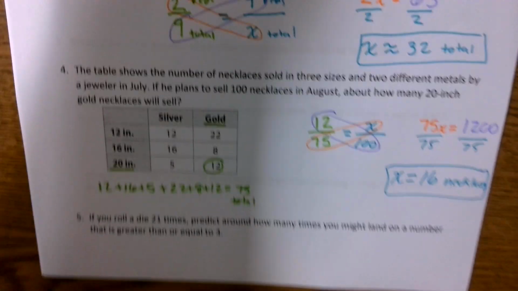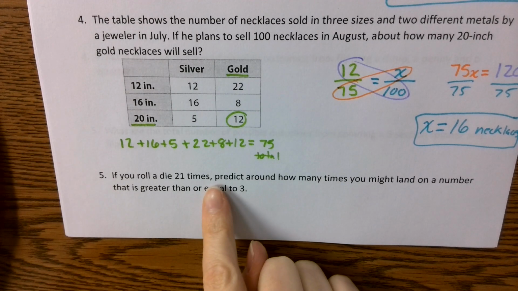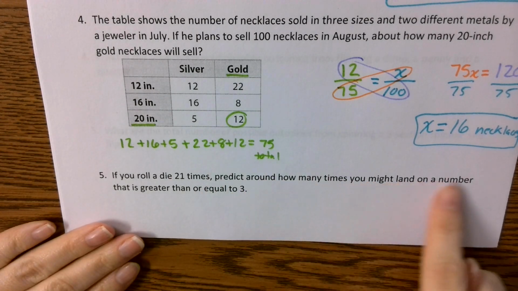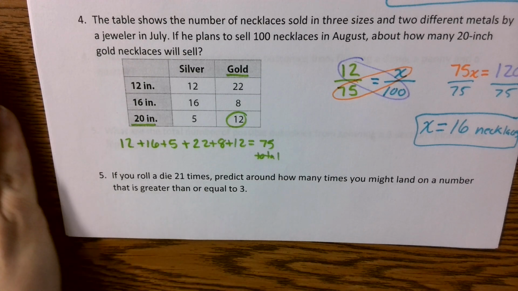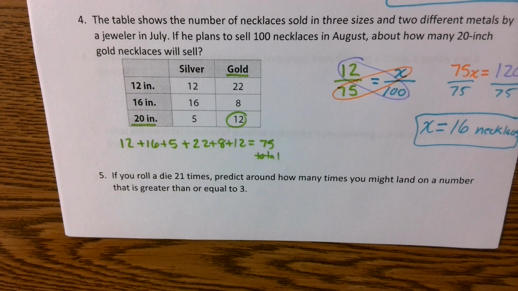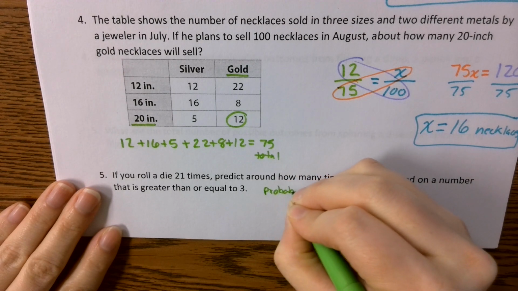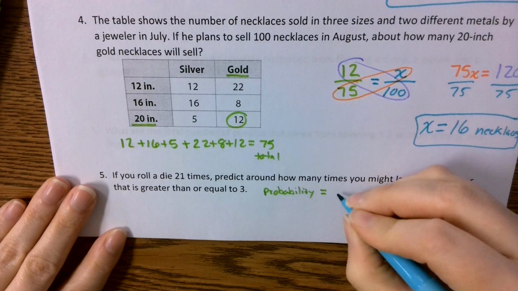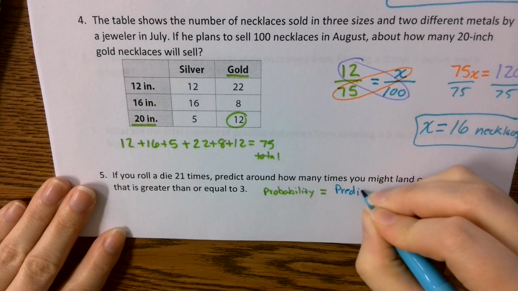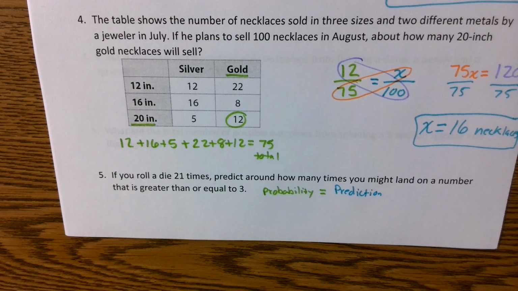Okay? All right, last one. If you roll a die 21 times, we want to predict how many of those times you would possibly land on a number greater than or equal to 3. So again, remember, when we set this up, we set it up as the probability of the event, and we're going to set it equal to the prediction we're trying to create. Okay, so what's the probability that we're looking for in this situation?